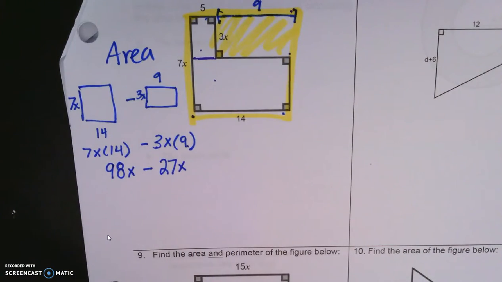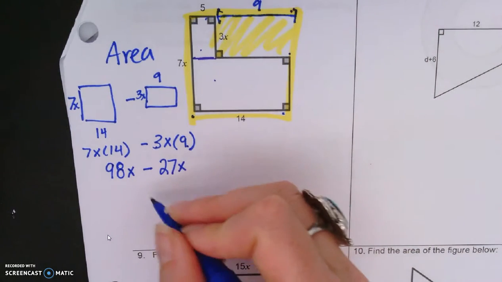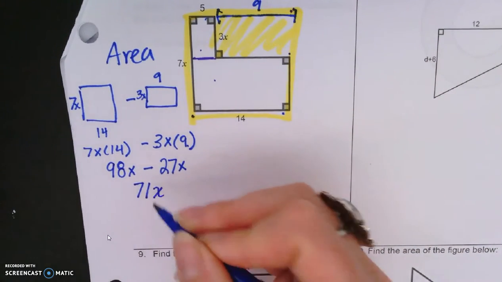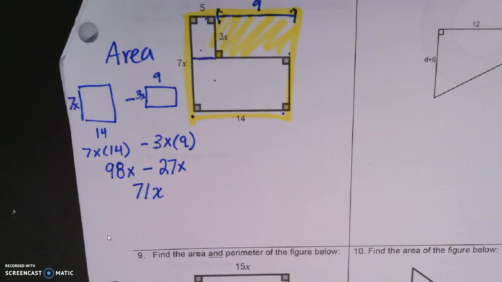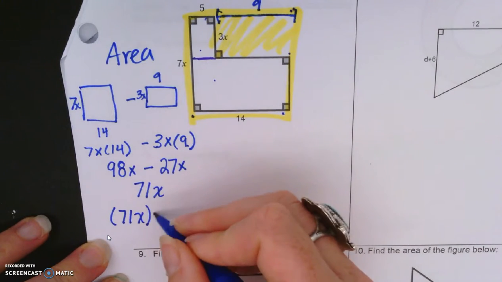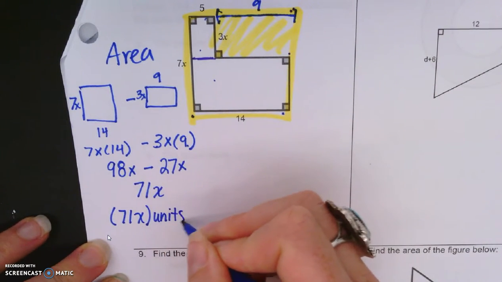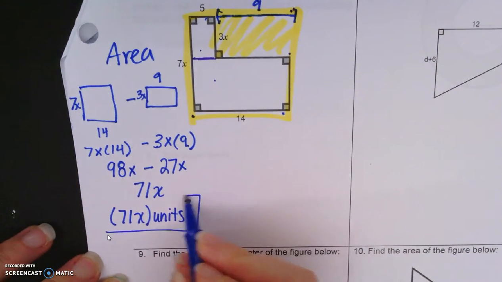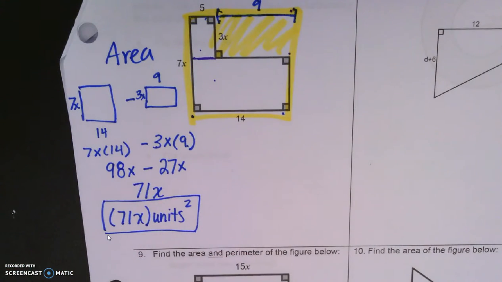And you have 98 x's and you take away 27 of them, you'll end up with 71 x's. They're like terms. So the area here is 71x square units because we weren't given a length measurement. So that's the answer for the area.